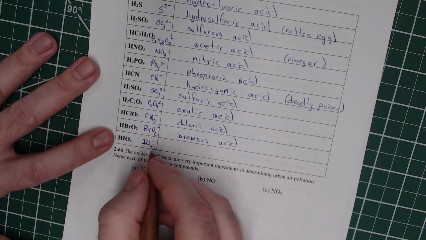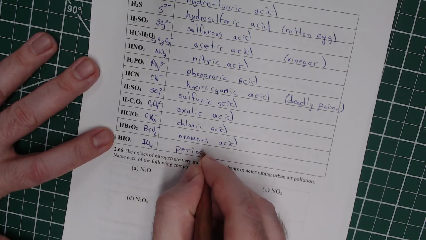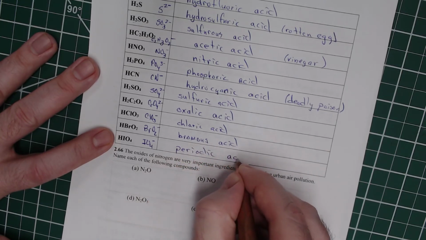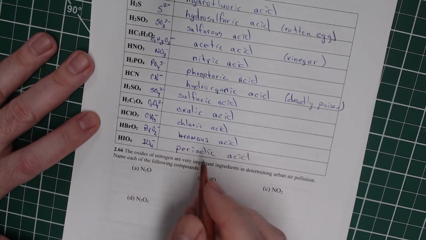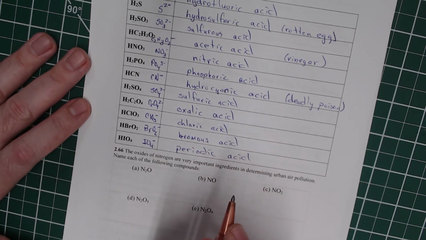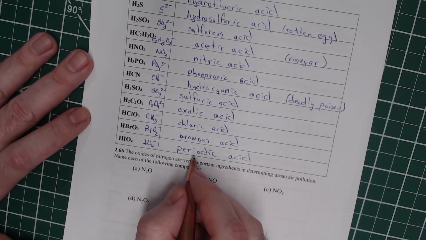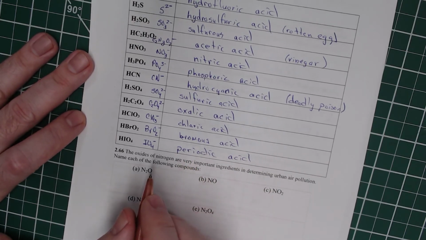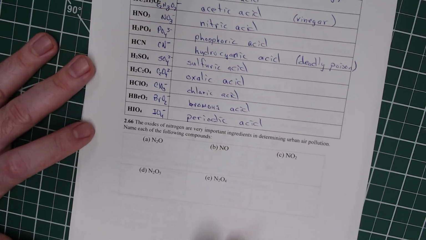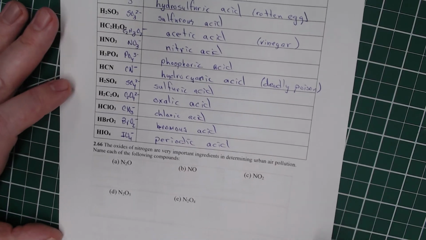So ate becomes ic, so it's periodic acid. Now, you may look at that and think it should be pronounced like the word periodic, like we have in periodic table. But this is properly pronounced per-iodic acid. Periodic acid. All right, so those are the names of those acids.